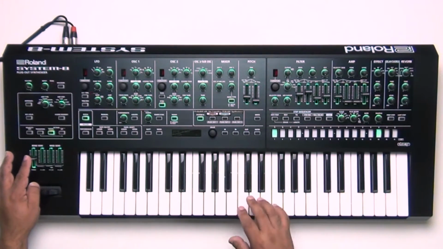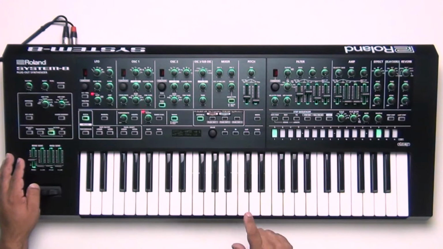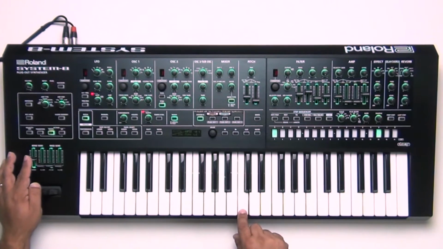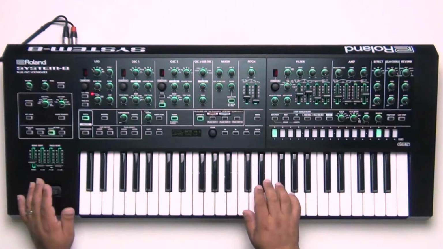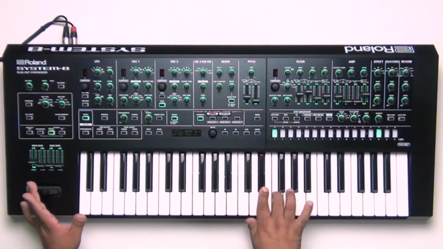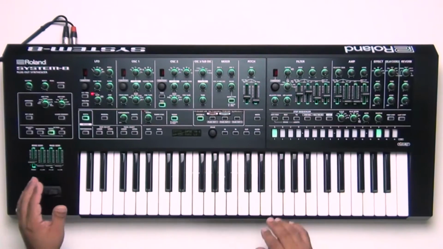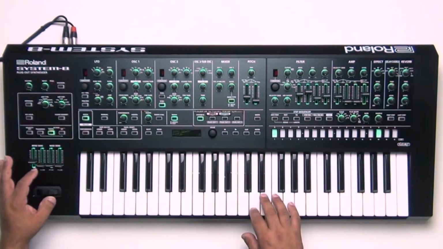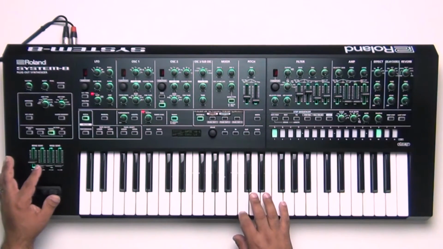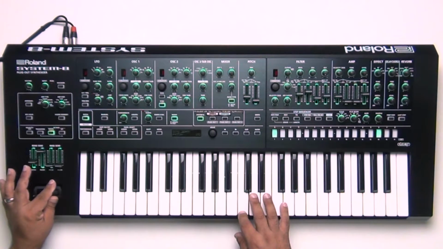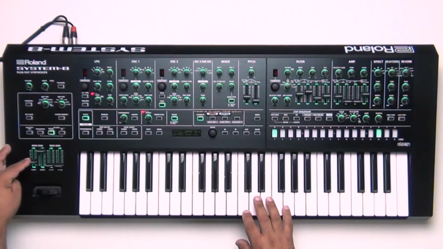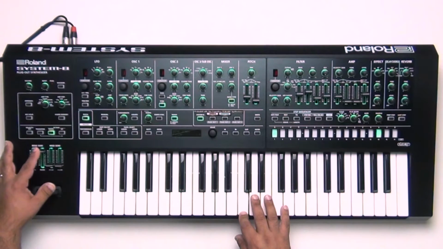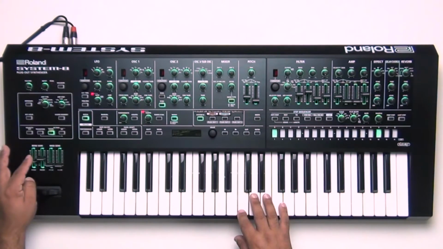I've already decided I kind of like mine to be about 50. So I like the +2, -2. So that's kind of where I like mine, so that's cool. And let's check out the filter right away. So no filter right now. Let's put some filter in here. Get a little bit of filter, and I'll go ahead and turn off that pitch.